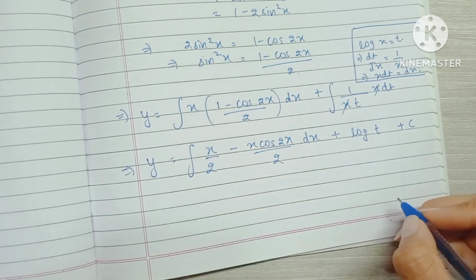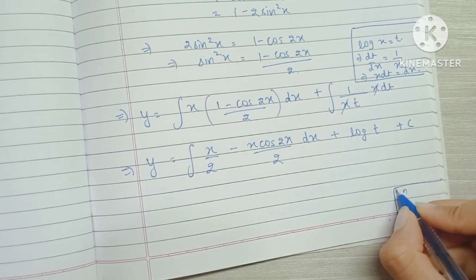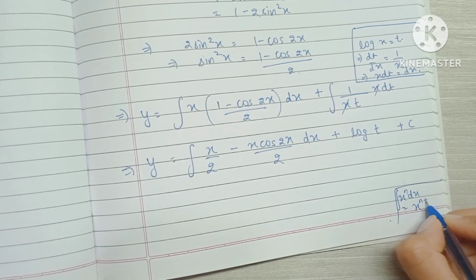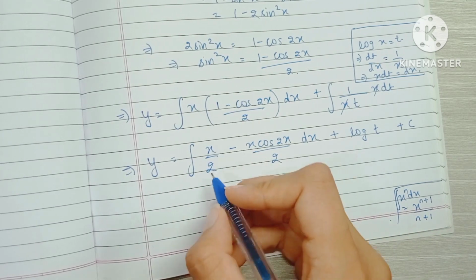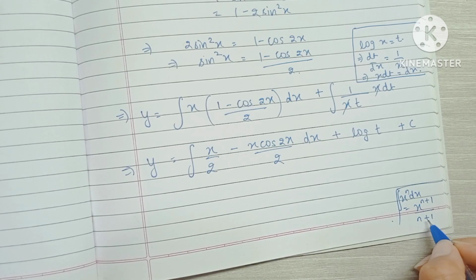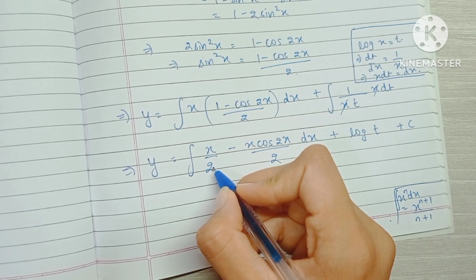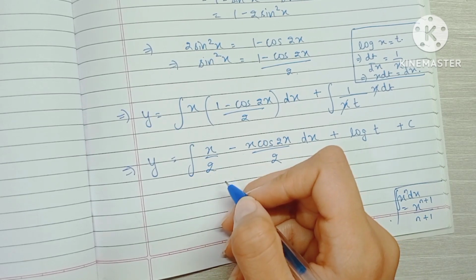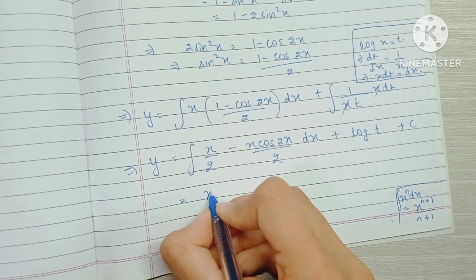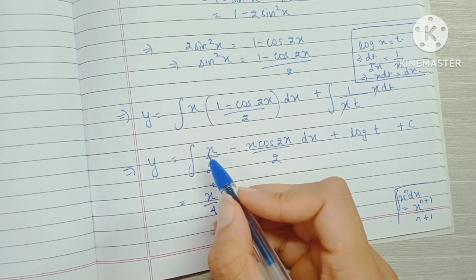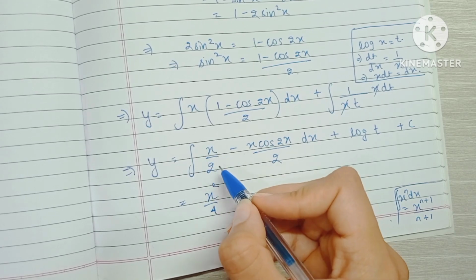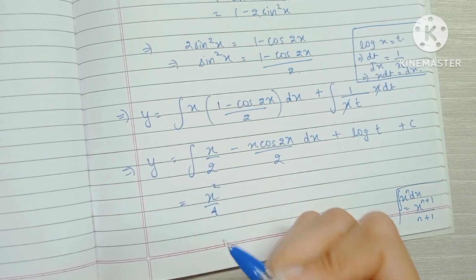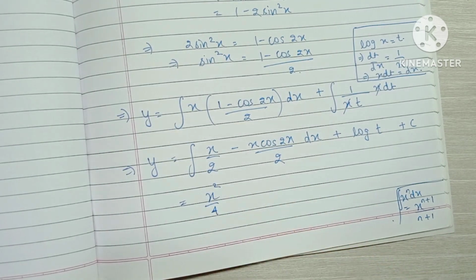So we know that the integration of x raised to n with respect to x is equal to x raised to n plus 1 upon n plus 1. Here our n is 1. So we have x raised to 1 plus 1 upon 1 plus 1, which is x squared by 2. And we already have another 2 in the denominator, so that gets multiplied and we are left with x squared by 4. So it becomes 1 by 2 into the integration of x. The integration of x is x squared by 2, so it becomes x squared by 2 into 1 by 2. So finally we're left with x squared by 4.